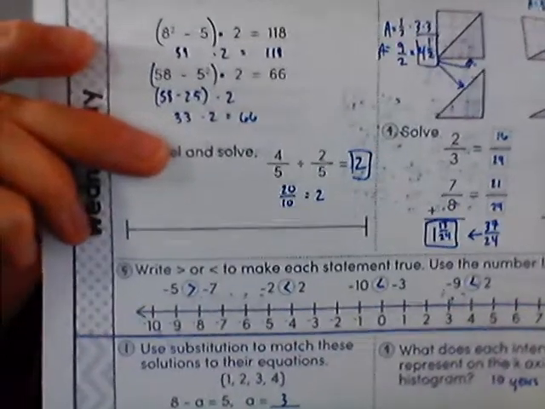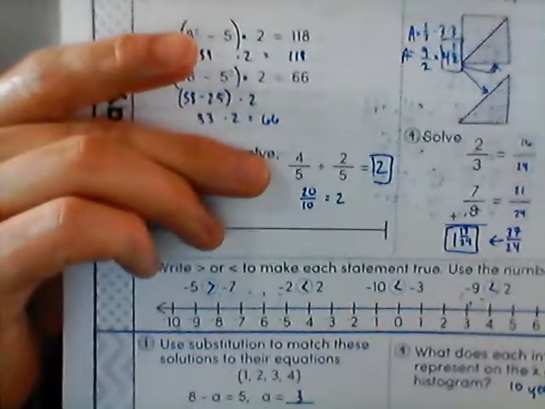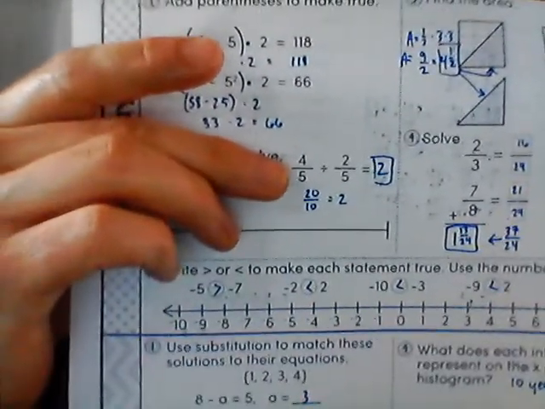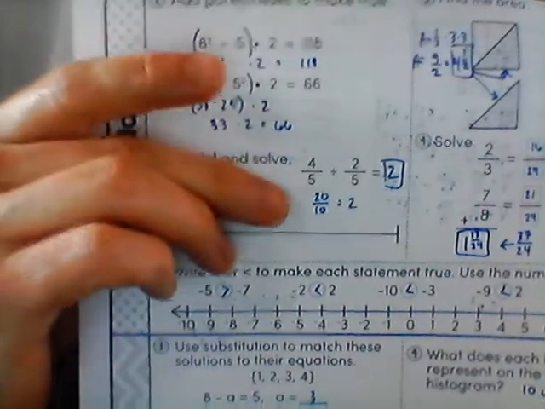Number two, simple little fraction division problem. Everybody can handle this. Rip it out real quick. 20 over 10 simplifies to 2.